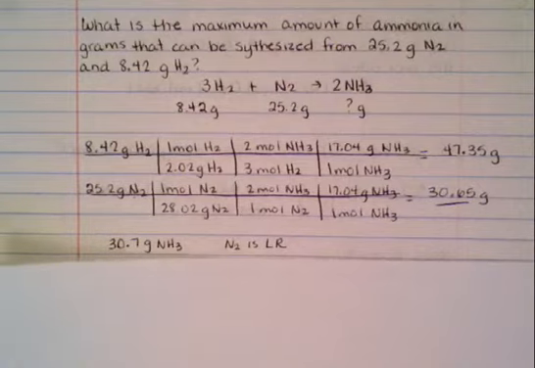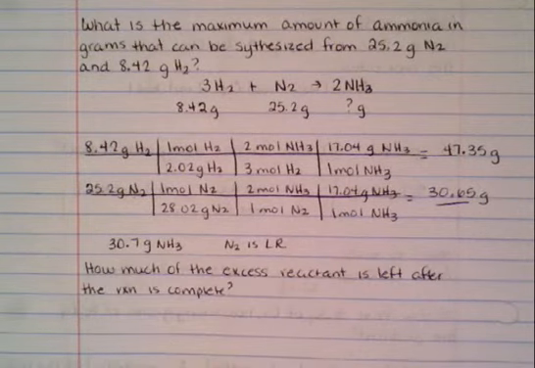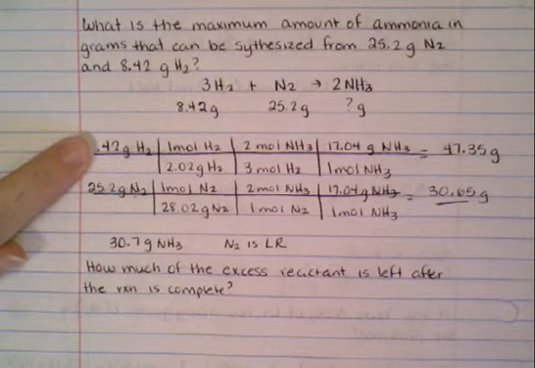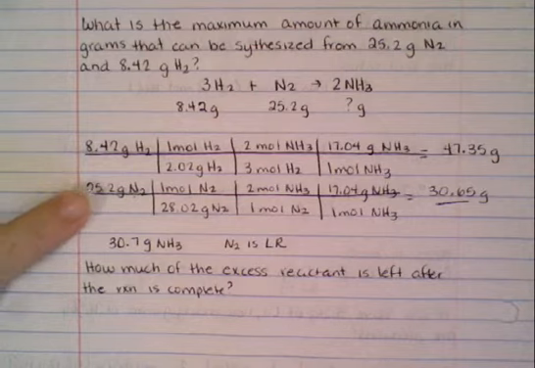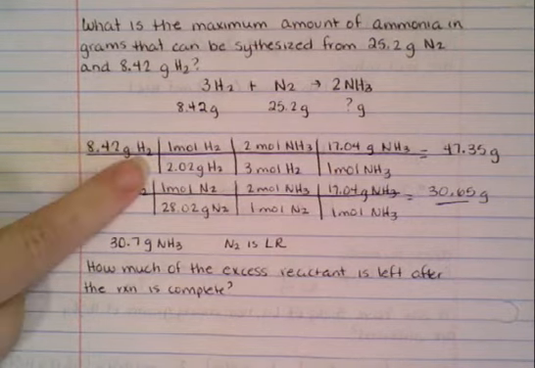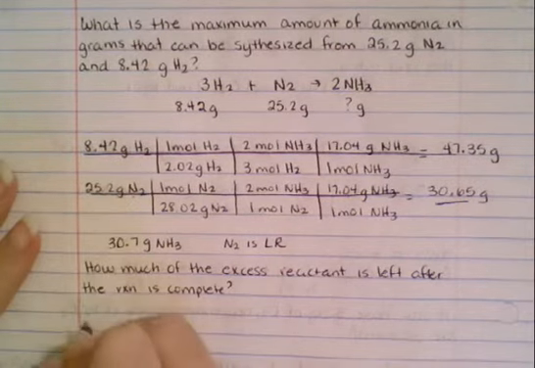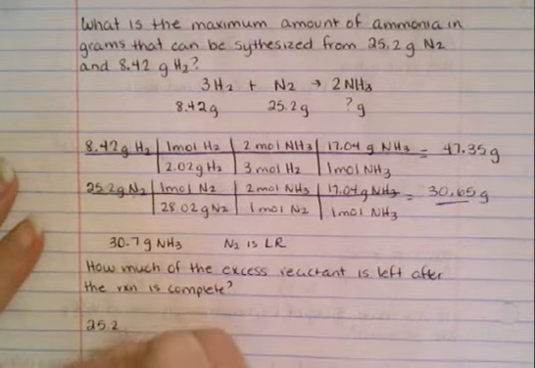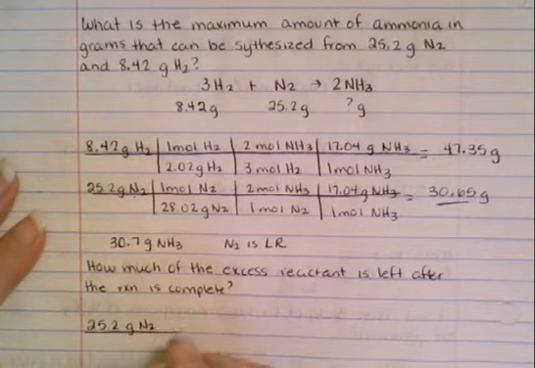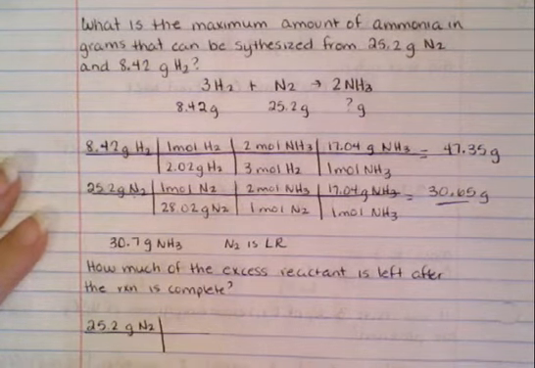Now that I have obtained that, how do I find out how much of the excess reactant is left after the reaction is complete? Well, which one was the excess? The excess was this one right up here, right? So I need to find out what this one right here, the N2, the one that was limiting, is in terms of H2. So you're going to take the 25.2 grams, and just think of it, whichever one is the limiting, you're always going to convert it to the other quantity in the reactant.